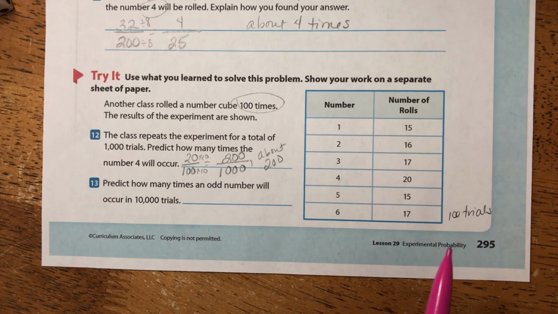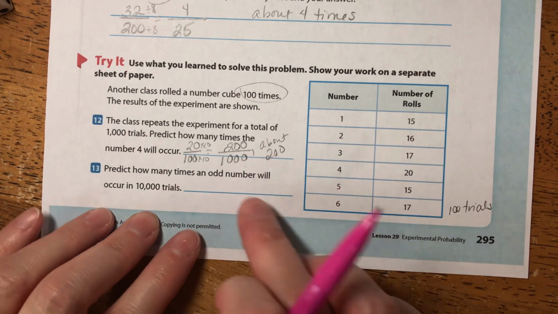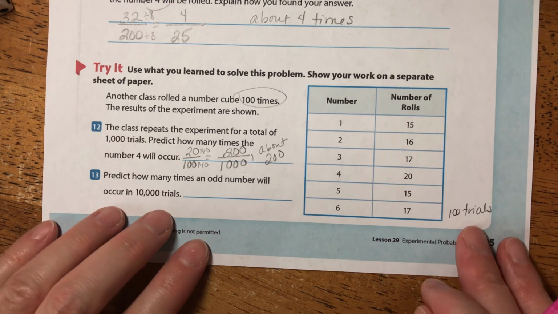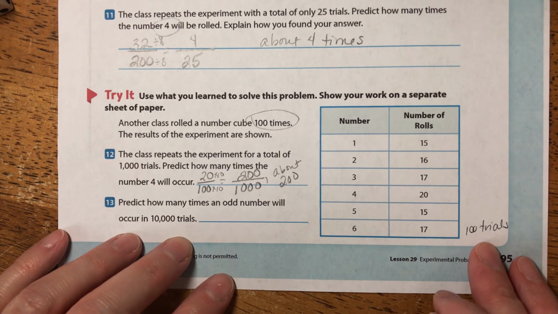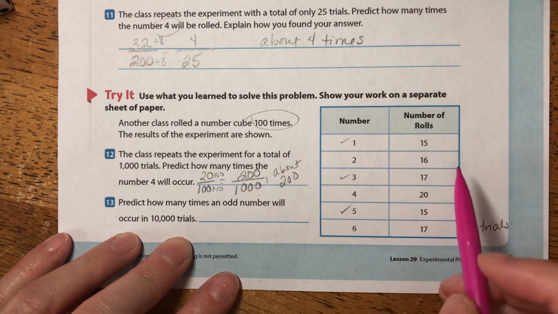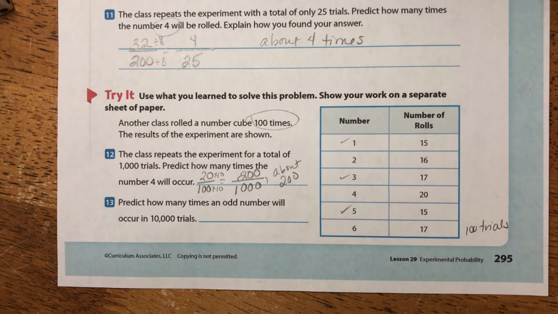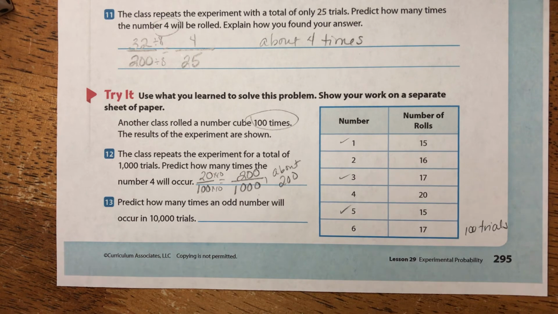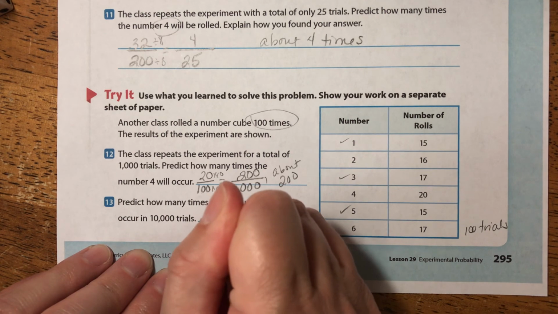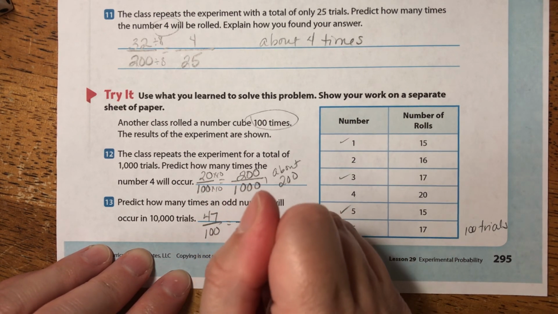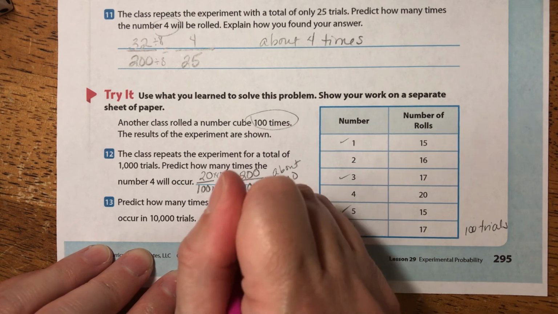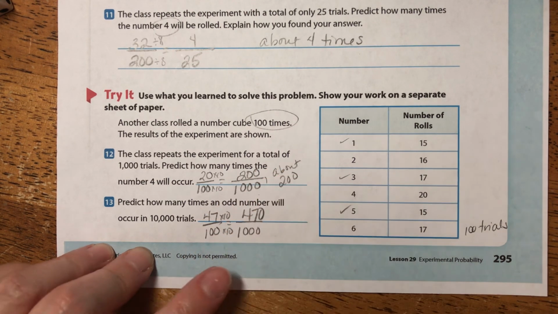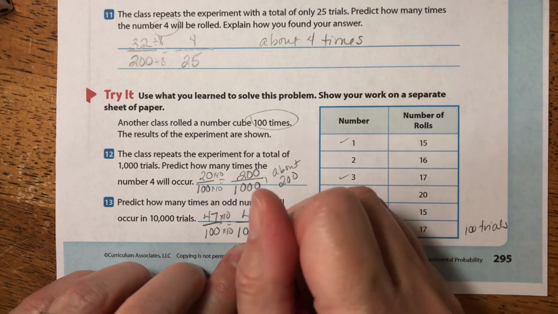Okay. All right. Predict how many times an odd number will occur. So odd numbers, right? Not evens. The odds would be 1, 3, and 5. So we add them together. So let me use my calculator. So we had 15 ones plus 17 threes, plus 15 fives. So I have 47 out of 100 odd numbers. But now I want to know what I'll get out of 1,000. So times 10 times 10. So 470 of the numbers will be odd.